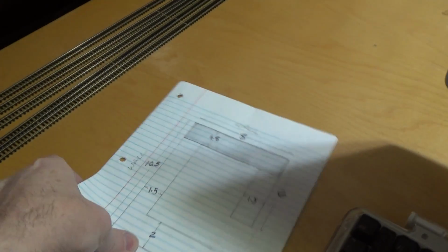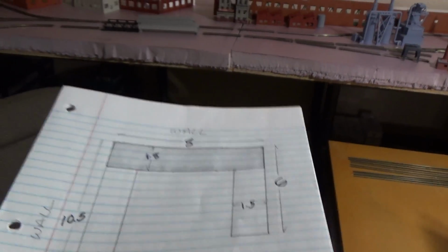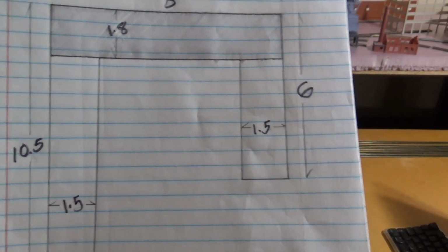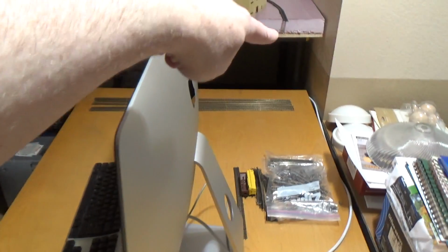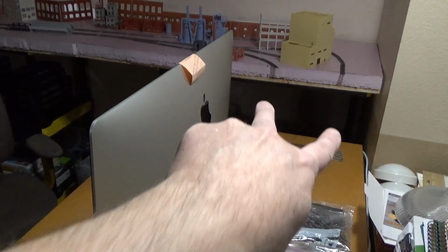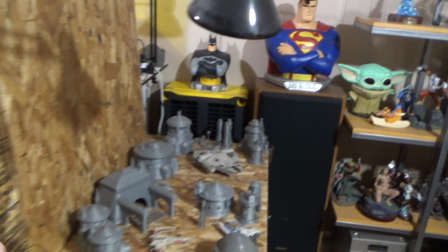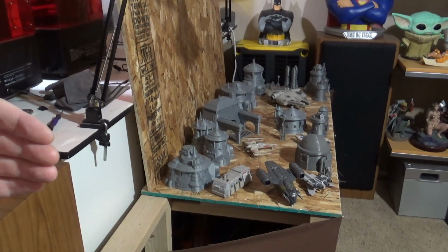So here is the drawing again. So you can see the small section to the right will be right here. Then we'll have a long section, and then we'll have a section that comes out all the way out to right there.